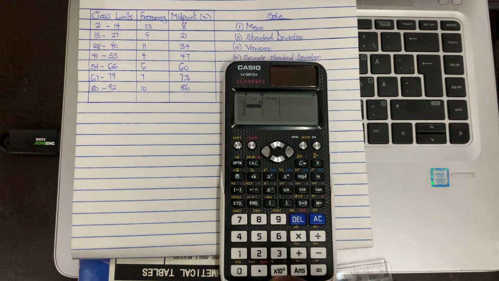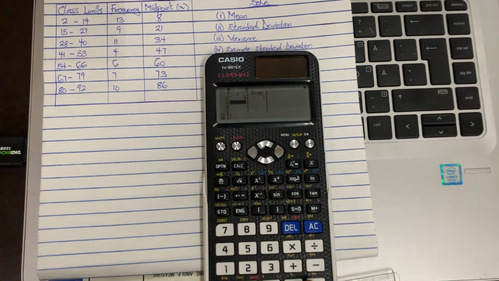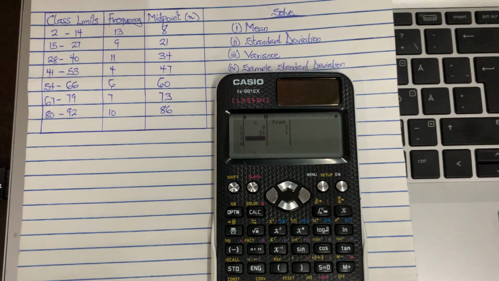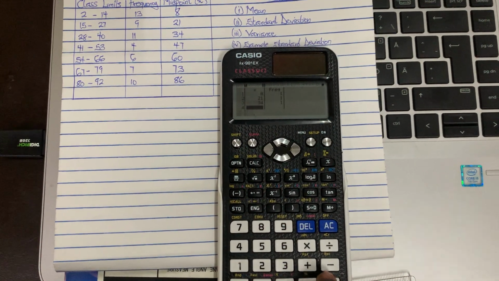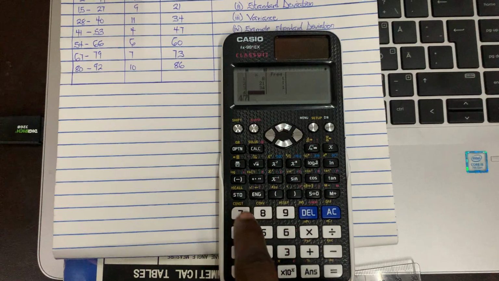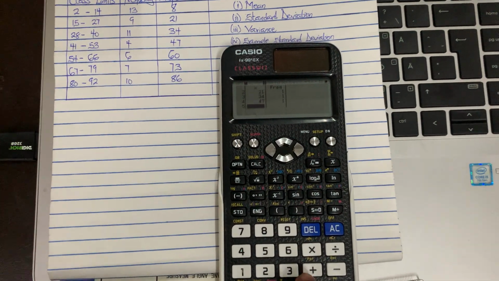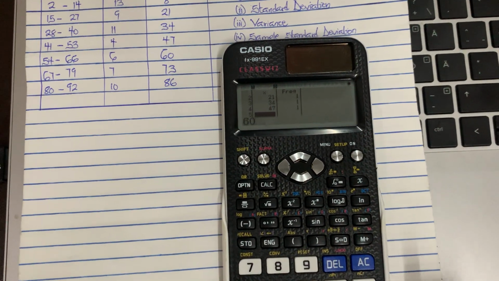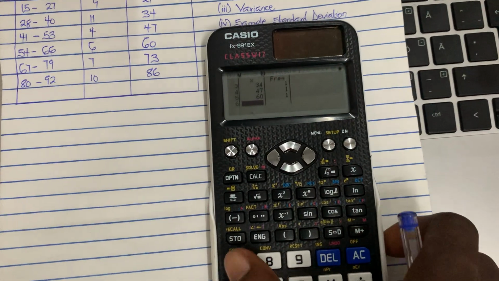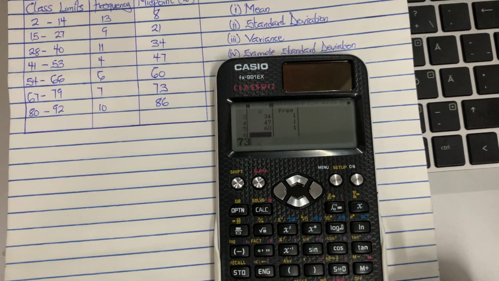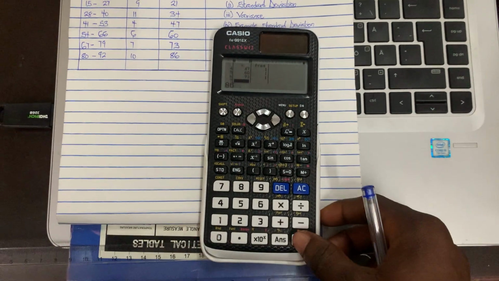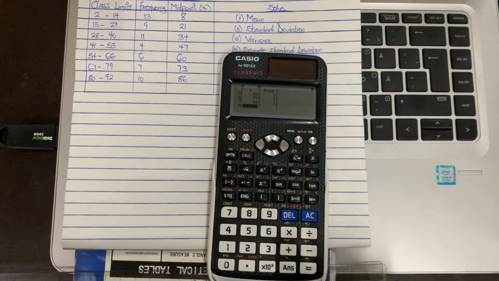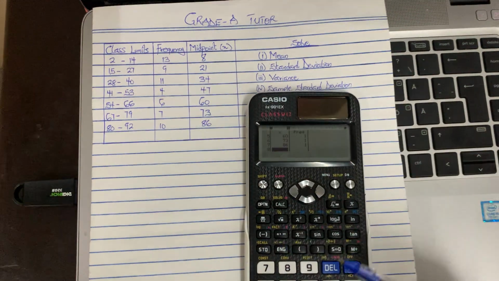The next number is 21. You press equal to. The next number is 34. You press equal to. 47, equal to, 60, equal to, 73, equal to, then you press 86, you press equal to. Right, so we are done with the values of x.